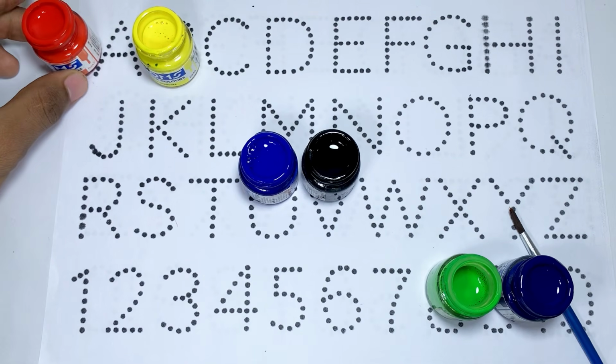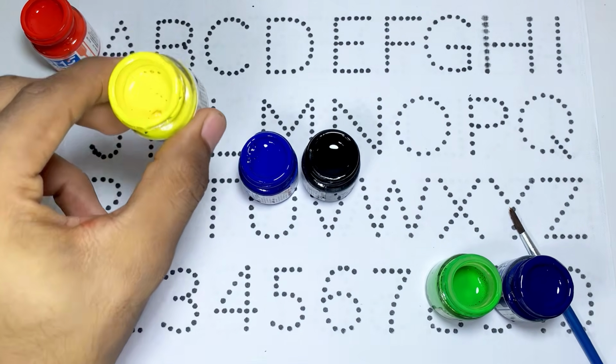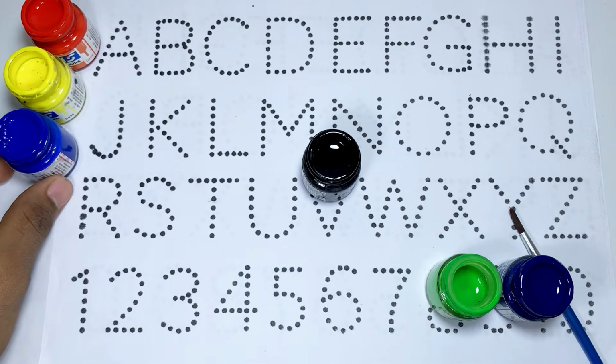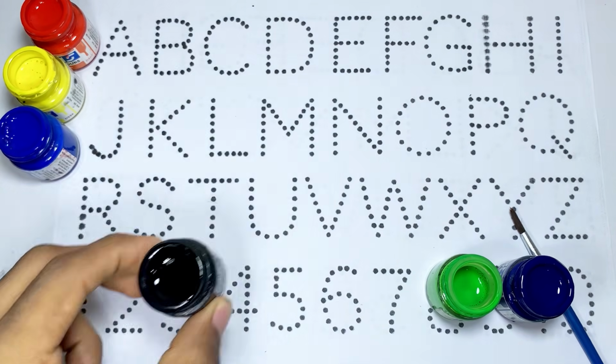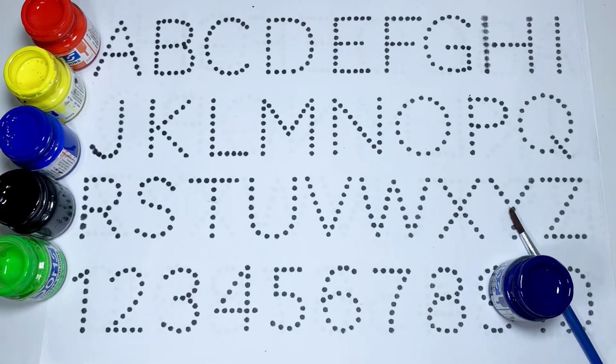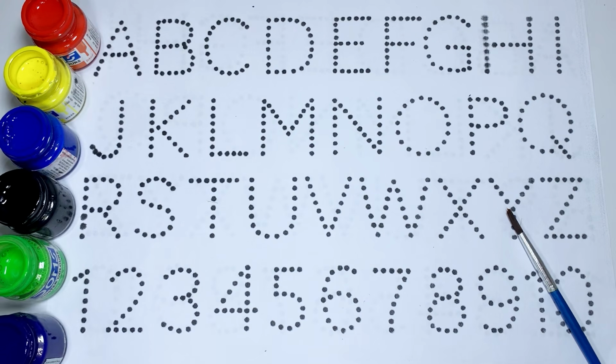Red color, yellow color, sky blue color, black color, green color, and dark blue color.